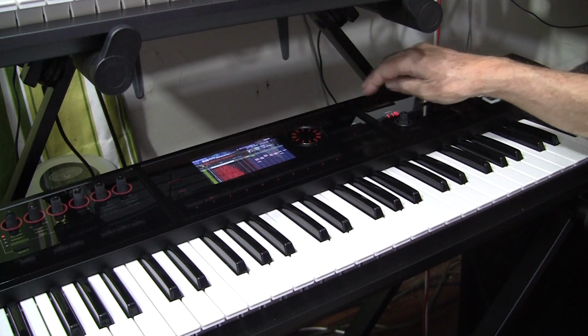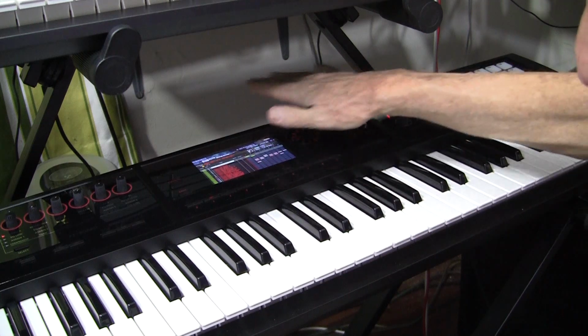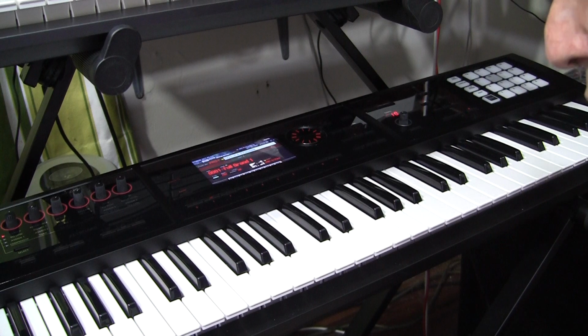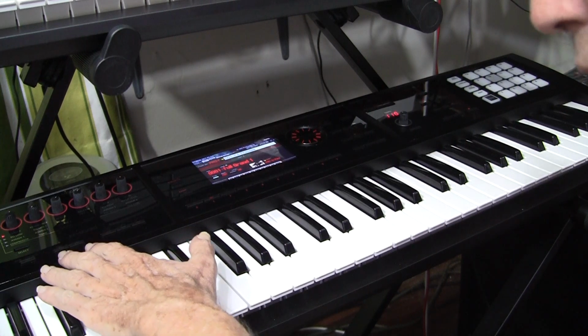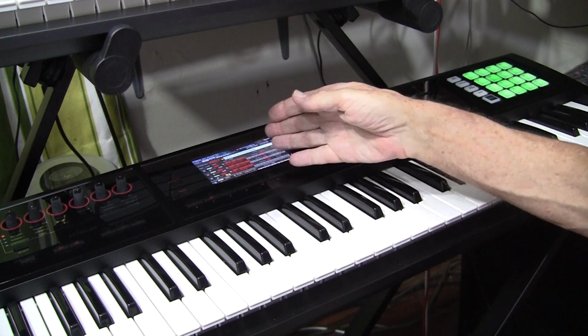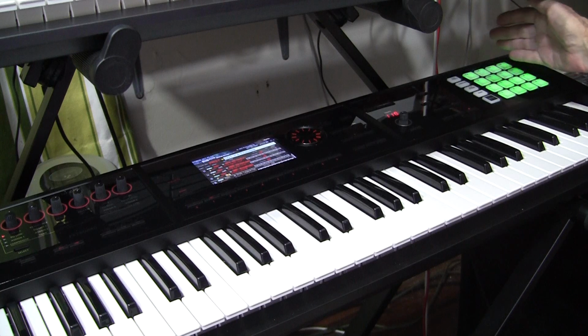But if you want to do that in real time on a stage and not be worried about recording a song, then you don't use the sequencer button at all. You come over here and you press the split and dual button together, and you get that screen. And I have it here in pad mode, which is why all of these have gone to green.